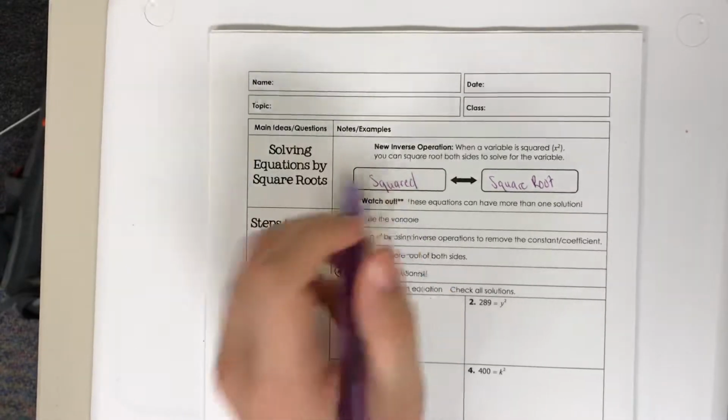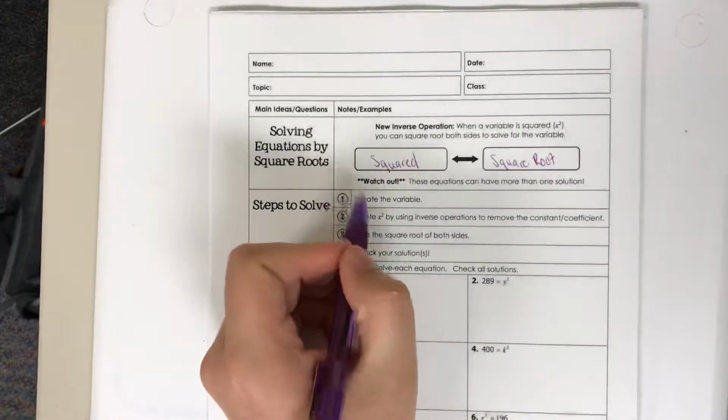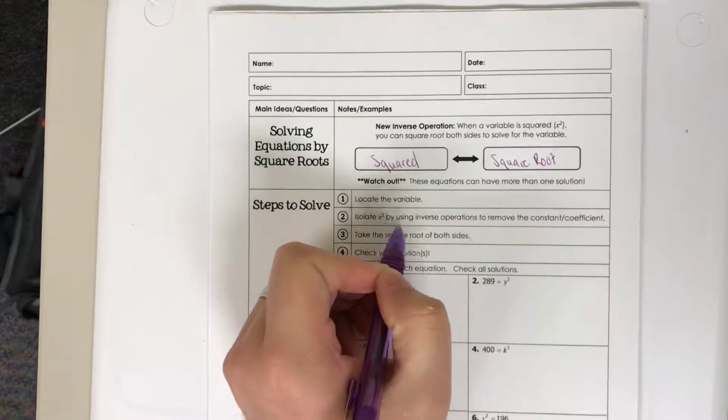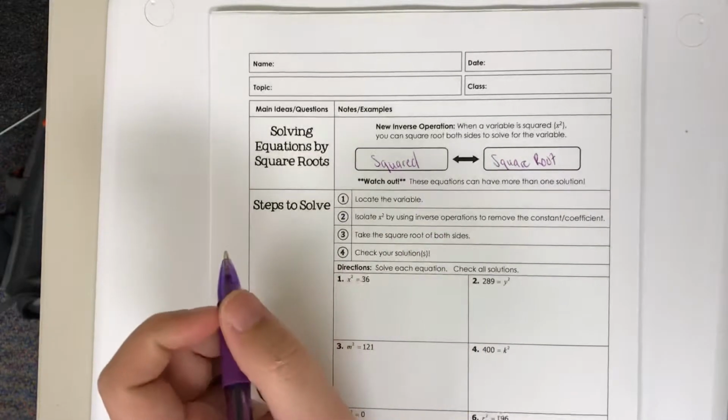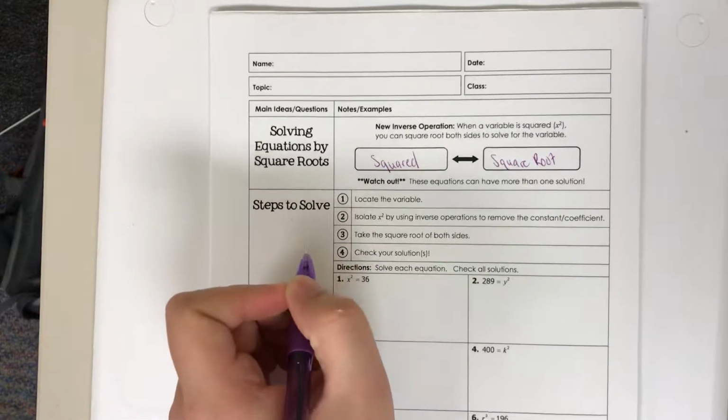And remember that these equations can have more than one solution. So steps to solve: locate the variable, isolate x squared by using inverse operation and remove the constant coefficient, take the square root of both sides, and check your solutions.